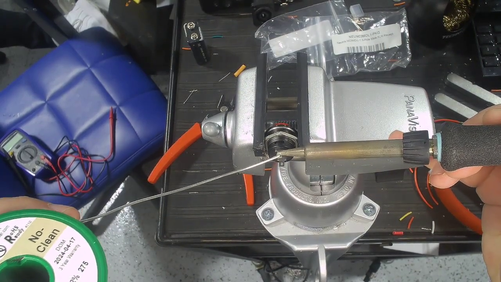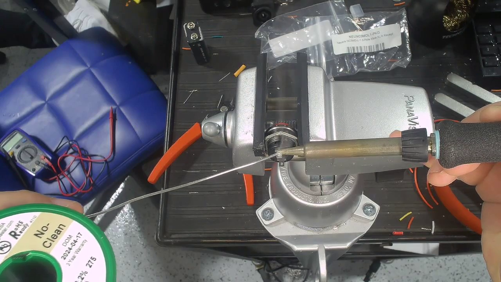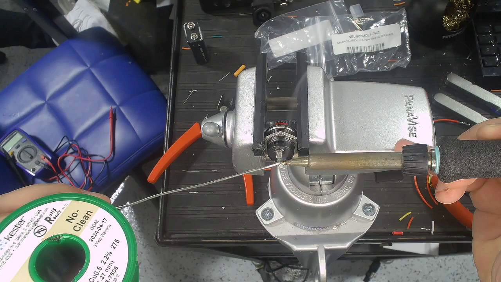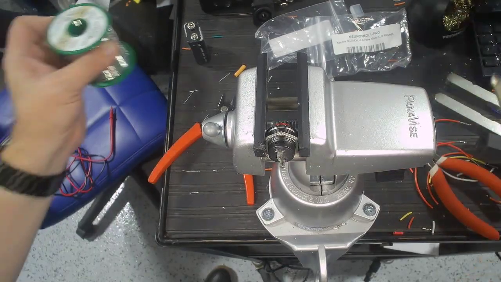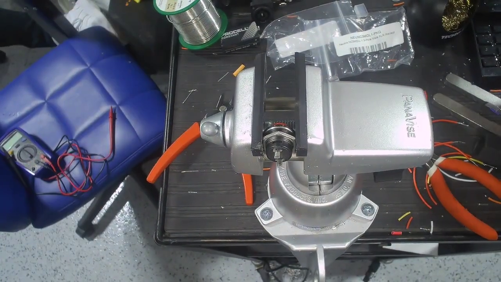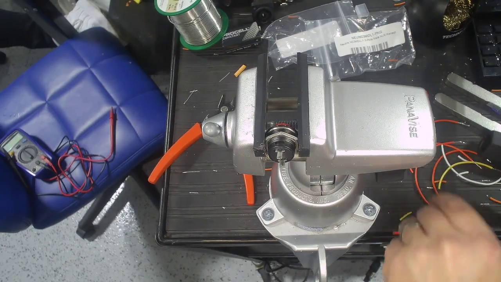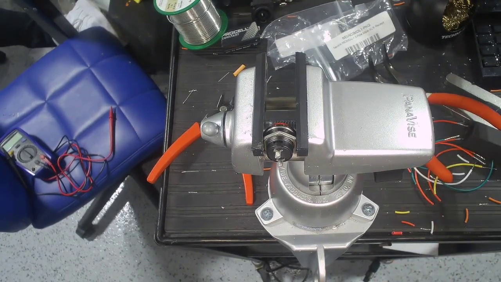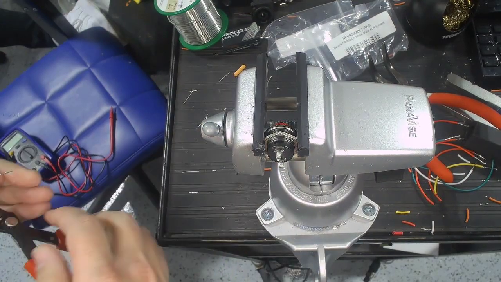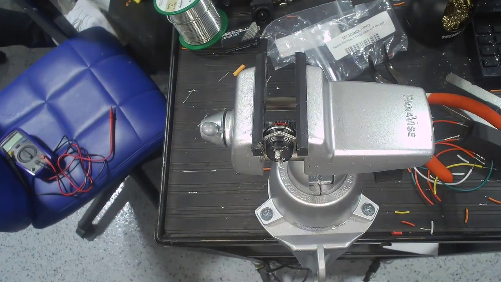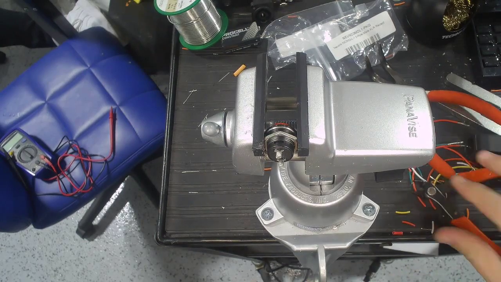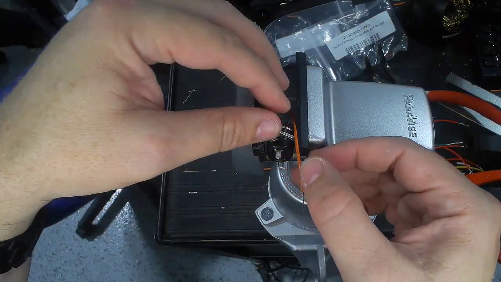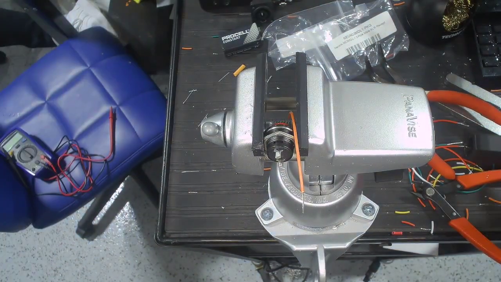So I'm just going to tin the ends here. A bit of solder. And then, let's see. I'll do my orange one. Oops. I haven't tinned that one yet.